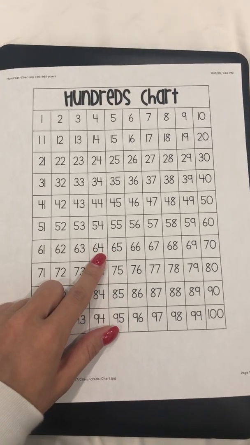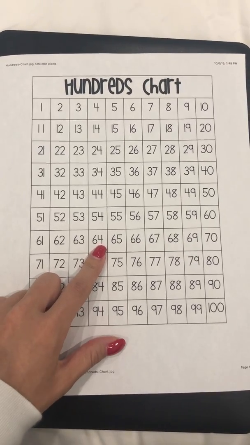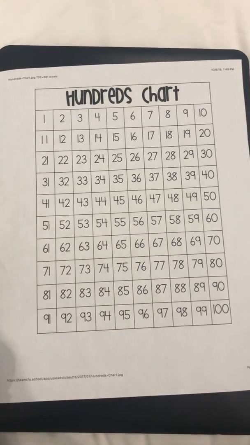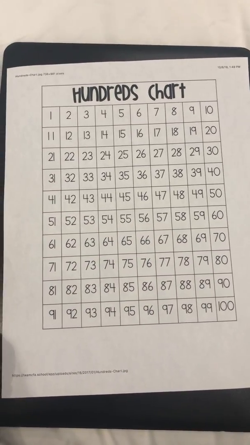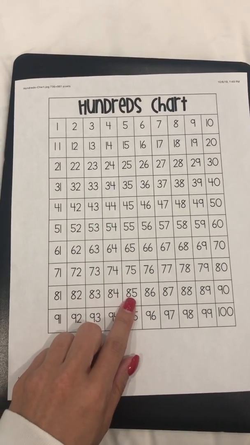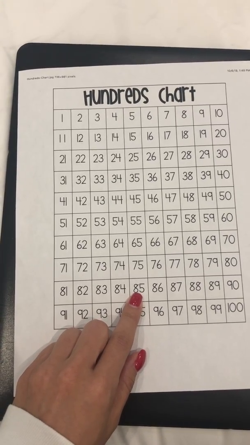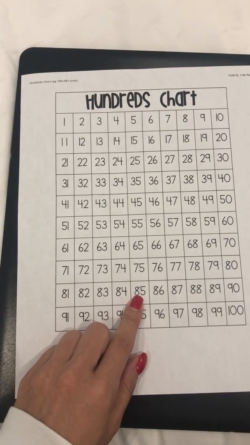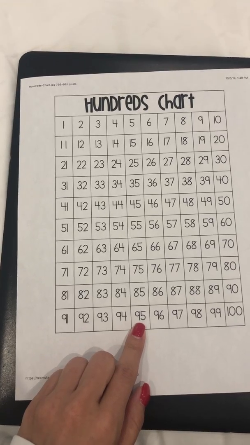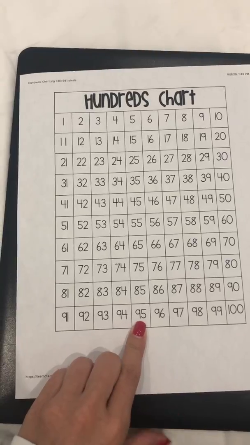So in order to find the number that is 2 more than 64, I will go 2 boxes to my right. I will now pick another number for practice. I will pick the number 85, and I will ask, what number is 10 more than the number 85? If we were to go down, we would know that means 10 more because our tens place is increasing, and therefore the number is 95.